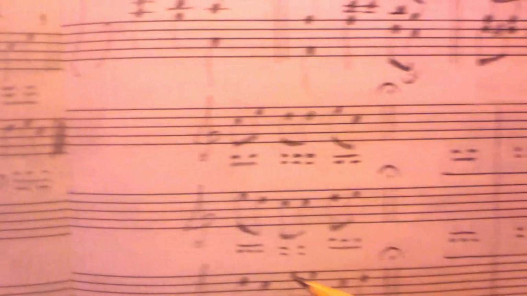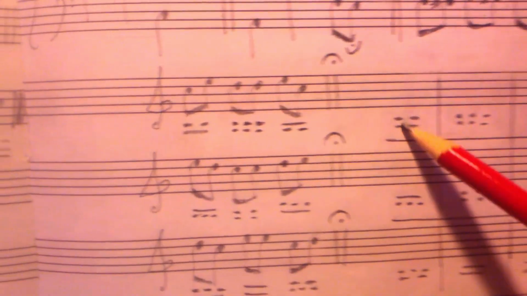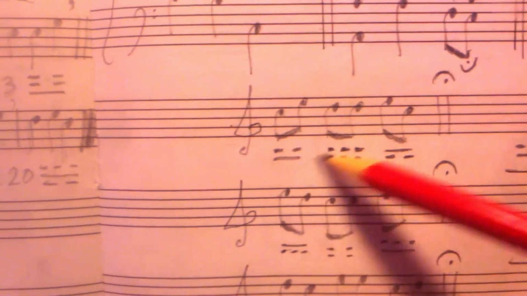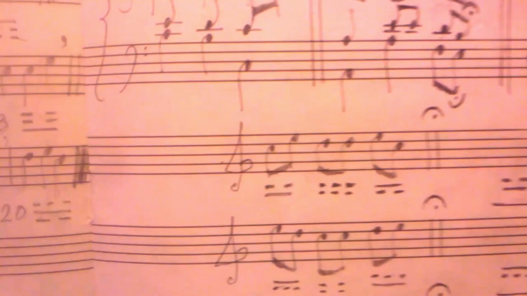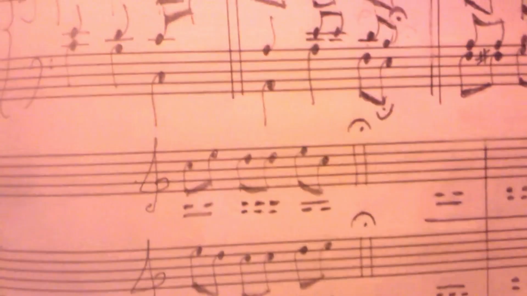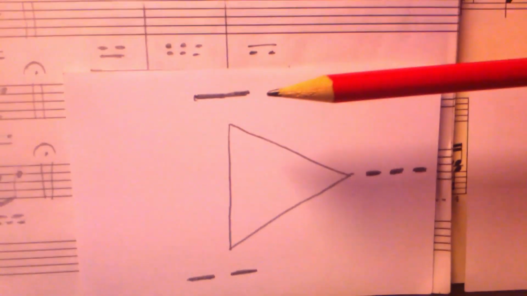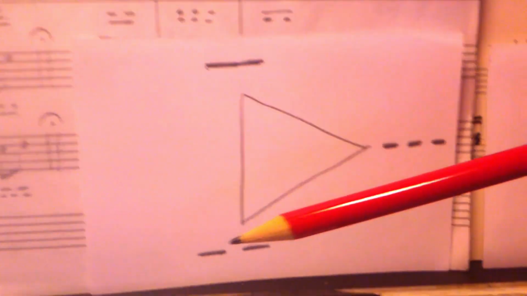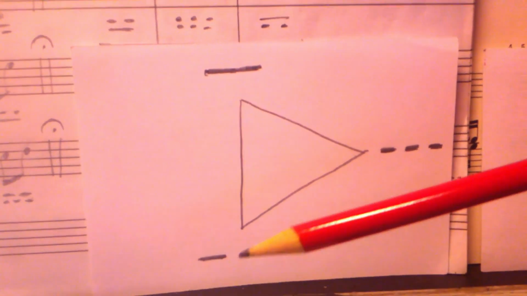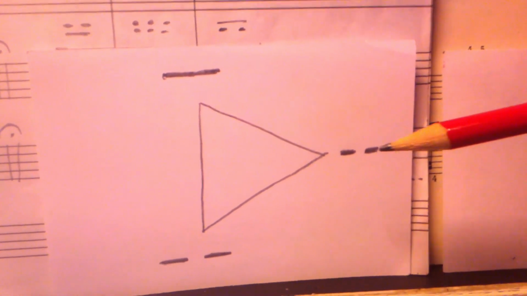And the principle is very easy. I composed it after a simple rule. This means the 1 line is the upper note, the 2 line is the lower note, and the 3 line is the between.